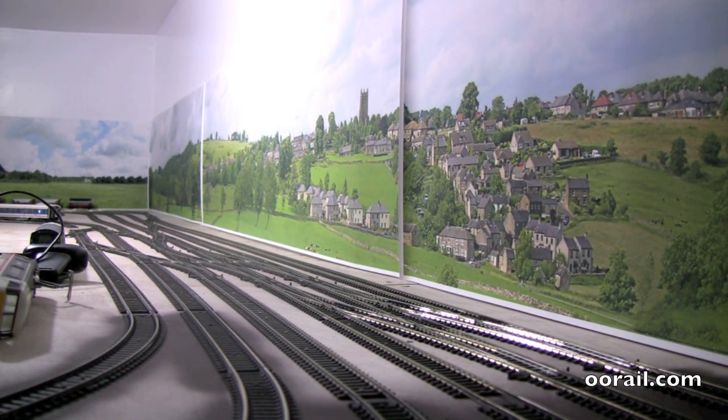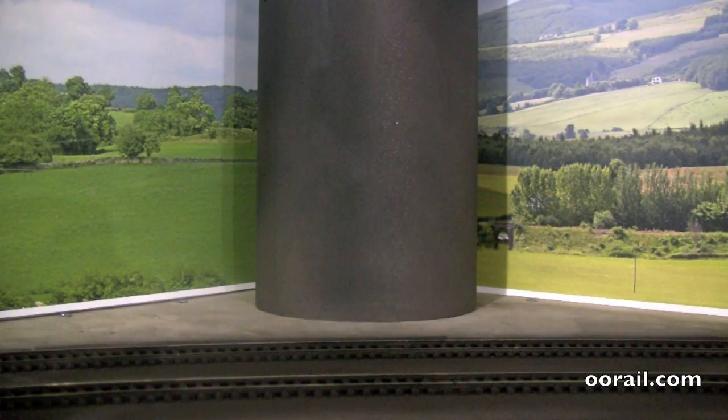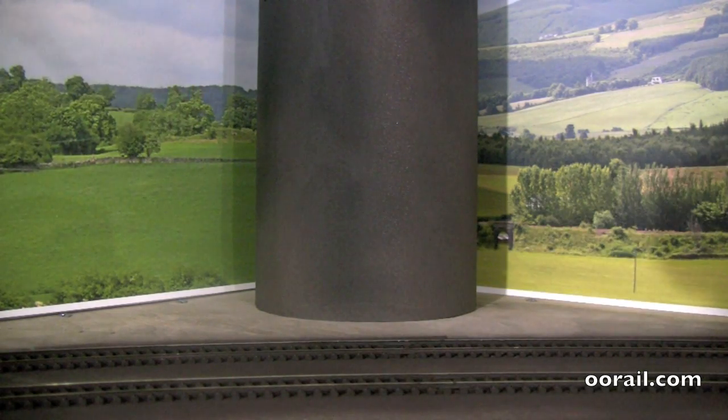So if I move the camera around, you'll be able to see what I'm talking about. You can see on the left hand side we have the English village, and on the right hand side we actually have this Peaks and Dales image instead. So the Peaks and Dales image, we're just going to do it like we do the normal stuff and just cut the edges off of it and run it around.